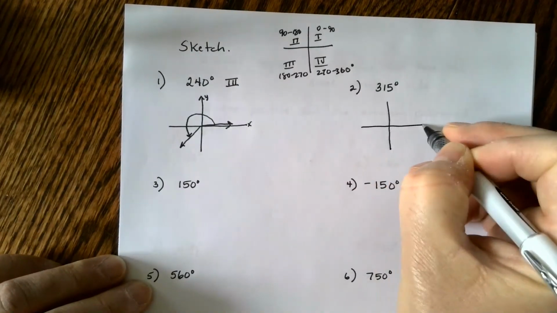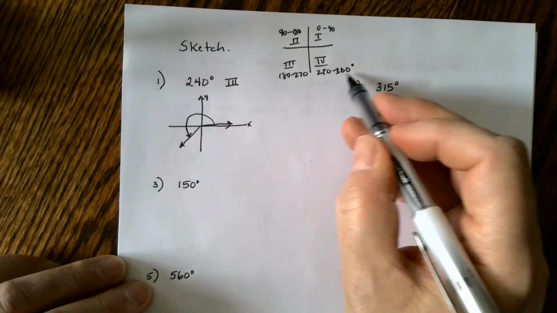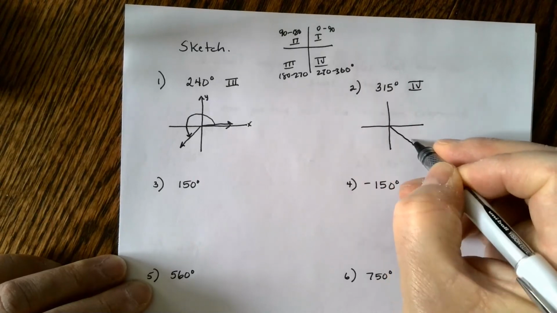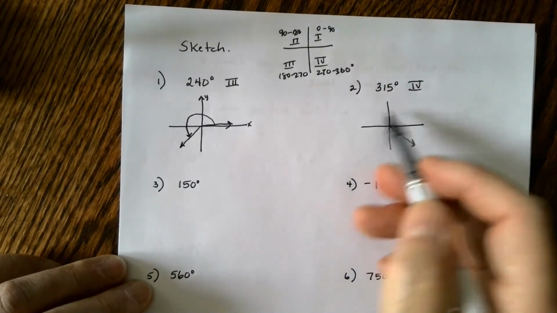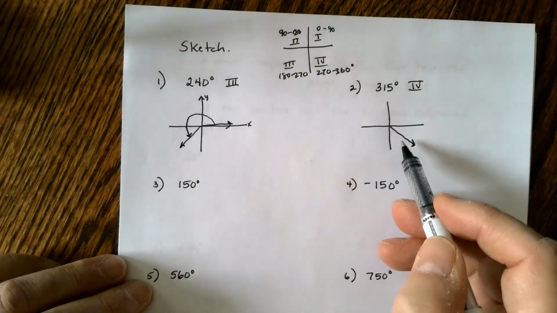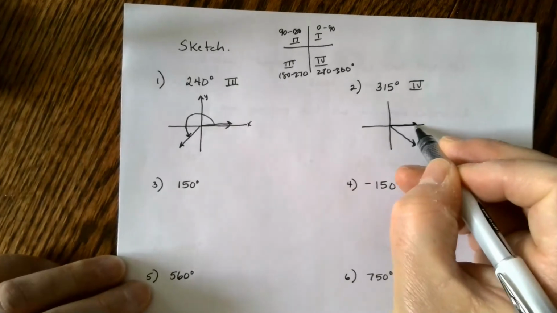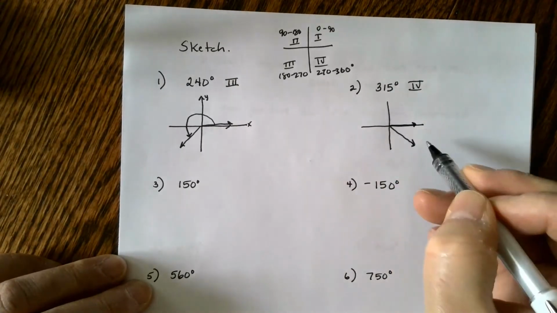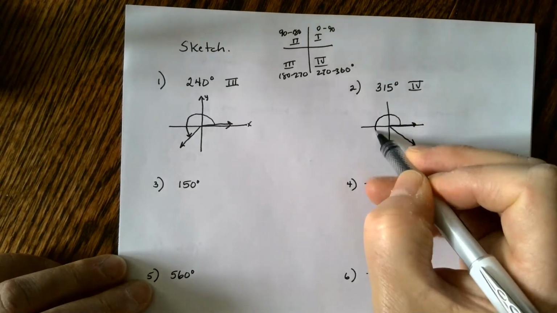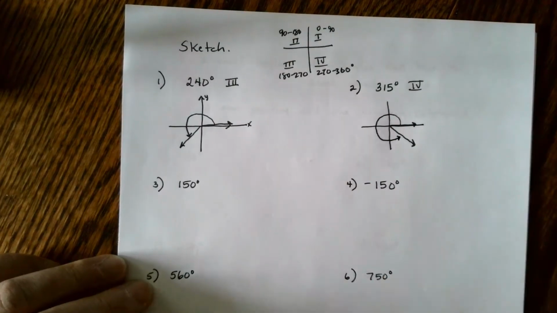Drawing 315 degrees. Again, this is between 270 and 360, so this is a quadrant 4 angle. That means my terminal side is going to end somewhere over here in quadrant 4. And the best way to think about this is to remember the spinner from the Twister game. Imagine there's 4 colors, right? It looks like you'd be tempted to draw it this way. However, we're starting here and coming all the way around to the 4th quadrant. And that would be a positive 315 degree angle drawn in standard position.